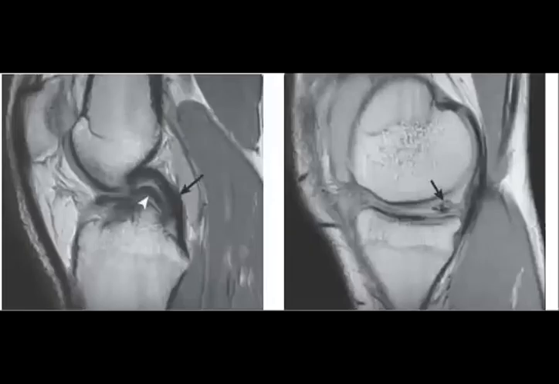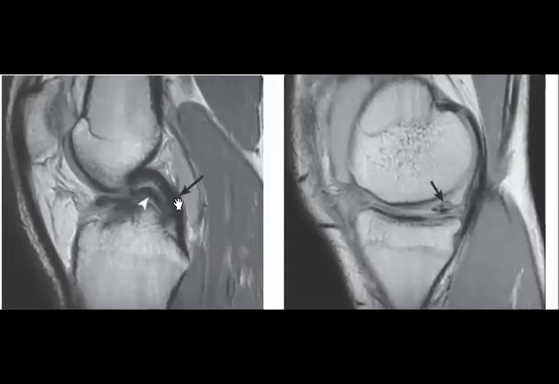Let's have this one, which is again an easy one. Double PCL sign, which is referring to medial meniscal bucket handle tear. So with the bucket handle tear, when you find the double PCL sign and you find the abnormal configuration of the medial meniscus, then you search for the displaced fragment, which is this one, and it is the bucket handle tear.